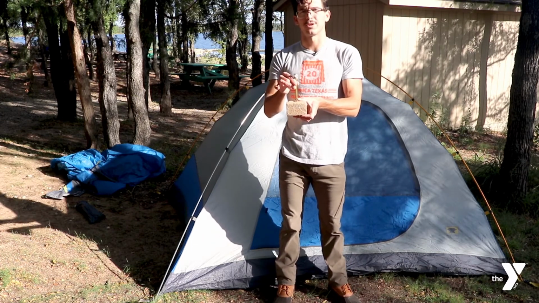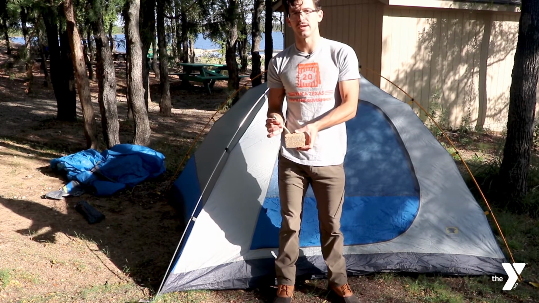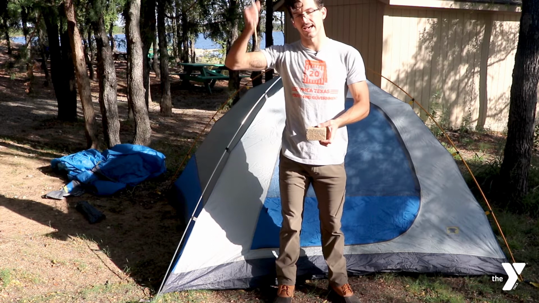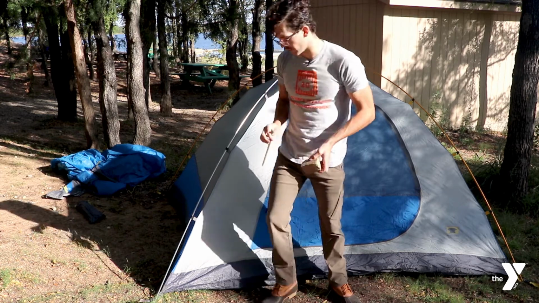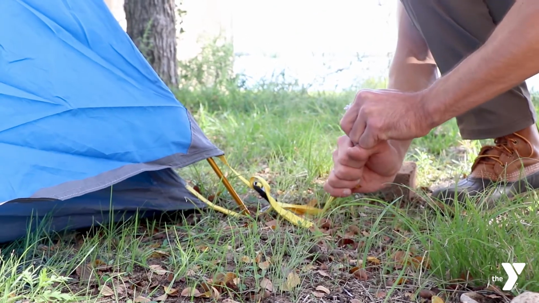We don't always just want to go straight in like this, okay? We want to always put our stake in at a little bit of an angle, okay? And that way it's angled in towards the tent, and the wind isn't just going to yank our stakes out of the ground, okay? So start with corner number 1.